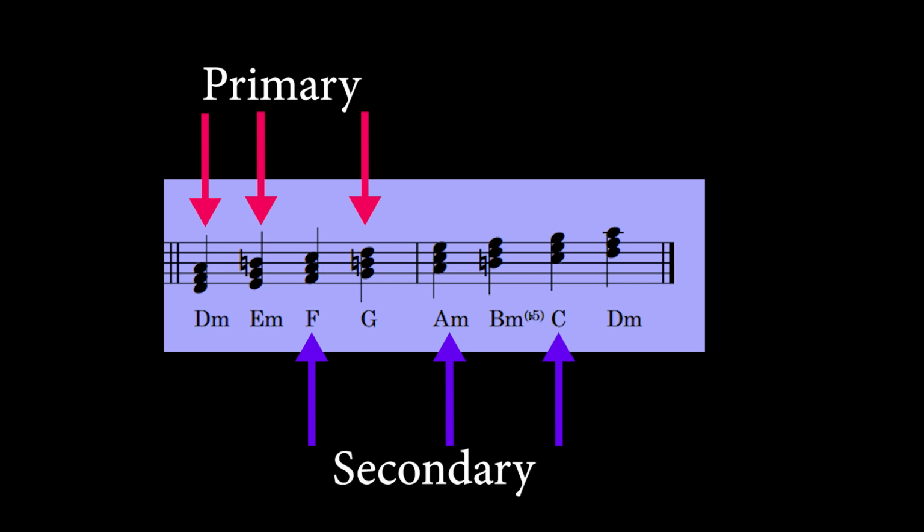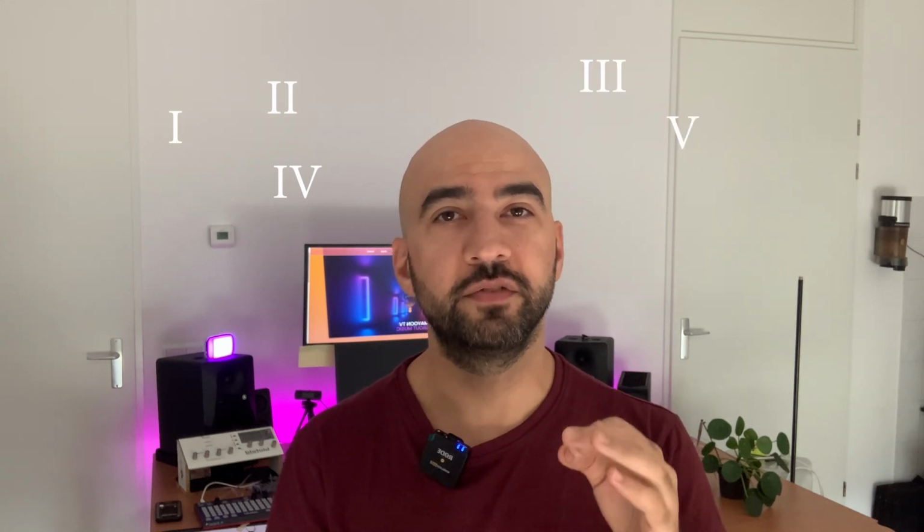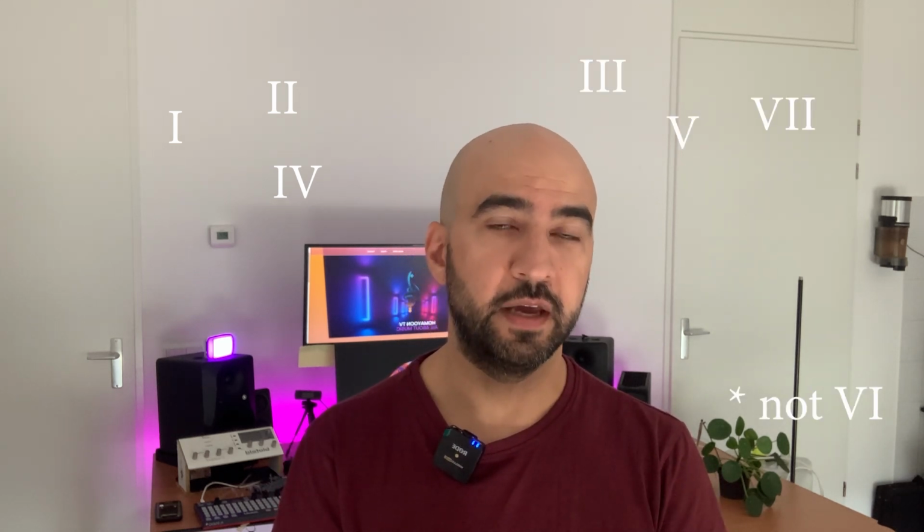Also, other than the 3 chords that we talked about, the rest are secondary chords and are used to create extra color and or tension. And to sum it up, the chords built on the 1st, 2nd, and 4th degree are primary, 3, 5, 6 are secondary. And each mode has its own primary and secondary chords.